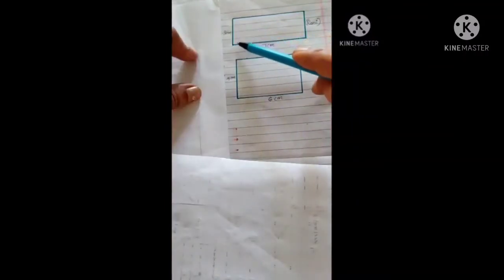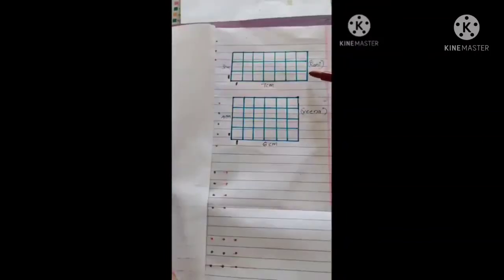Let us do. In this rectangle we can mark 7 squares of side 1 cm each in one row. In this rectangle we can mark 6 squares of side 1 cm each in a row. Now look at Rani's cardboard. In this cardboard, we can mark 7 squares in one row. We can see 3 rows: 1, 2, 3. In each row, there are 7 squares.